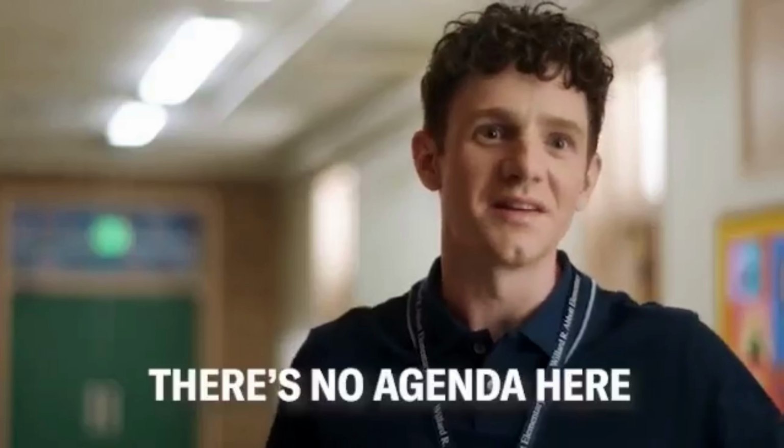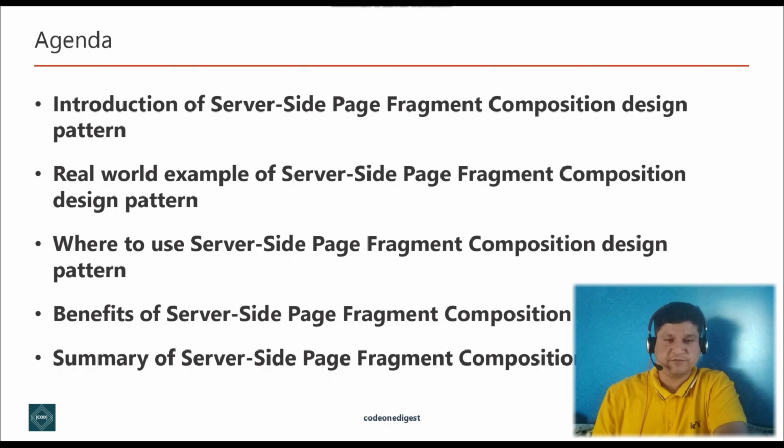Friends, here is the agenda of this video. I'll give you an introduction to the server-side page fragment composition design pattern. Then I'll explain a real world example of this design pattern. I'll explain how this design pattern works. What is the difference between server-side and client-side page fragment composition design pattern. We will understand the use cases of this design pattern, where to use it. We'll also understand the benefits and advantages of this design pattern. Then at the end, I'll summarize what we learned in this tutorial. So stay tuned and watch this tutorial till the end.